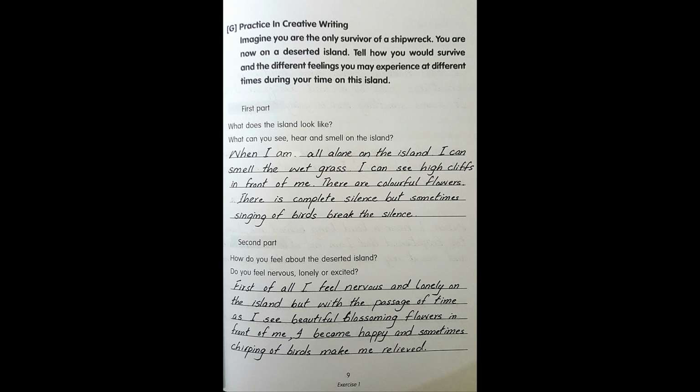Second part. How do you feel about the deserted island? Do you feel nervous, lonely, or excited? Answer. First of all, I feel nervous and lonely on the island, but with the passage of time, as I see beautiful blossoming flowers in front of me, I become happy, and sometimes the chirping of birds makes me relieved.